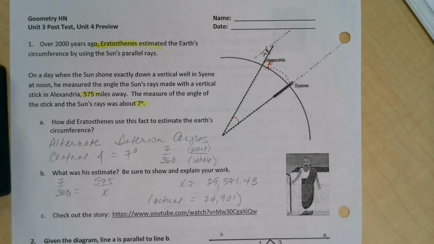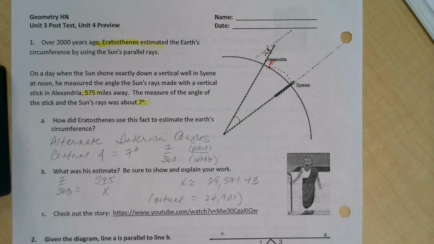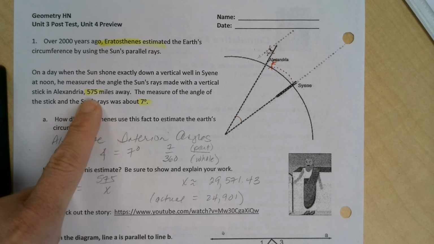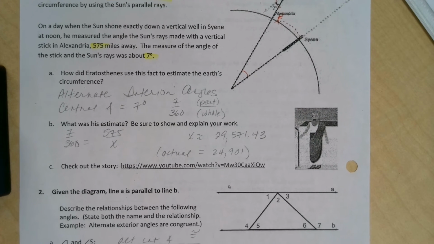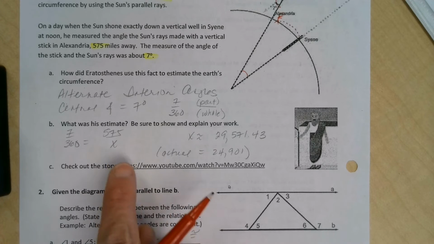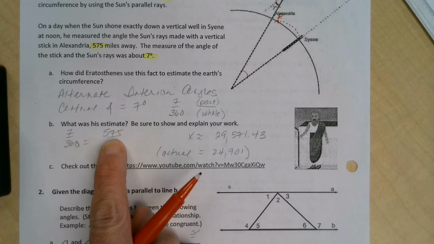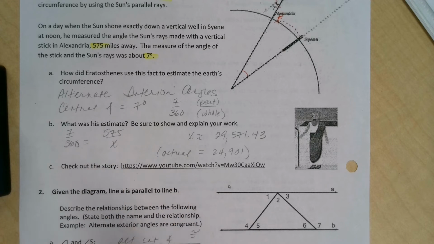Now the video has it in metric. My data here is in standard miles. But it's interesting when he sees that this is the part and he gets to use a proportion to solve for the whole. Kind of cool. We like that story. It's definitely interesting.